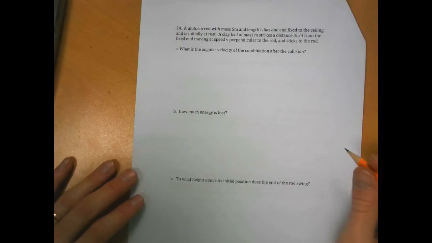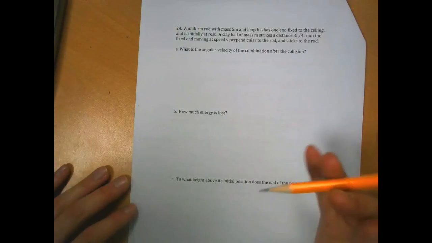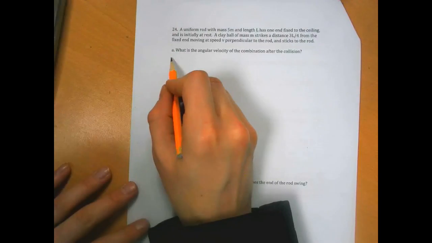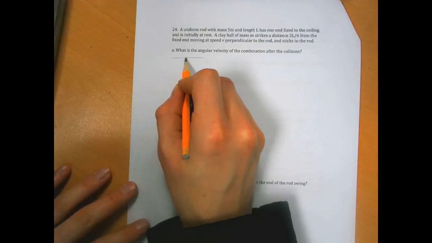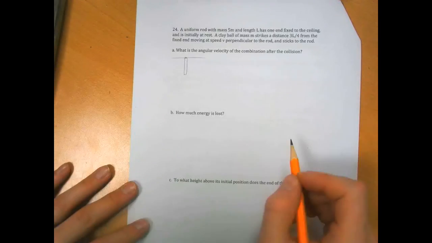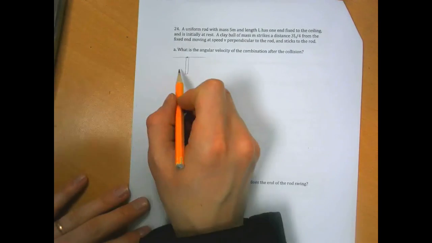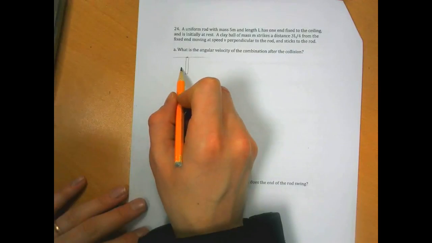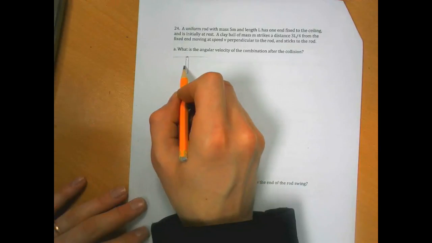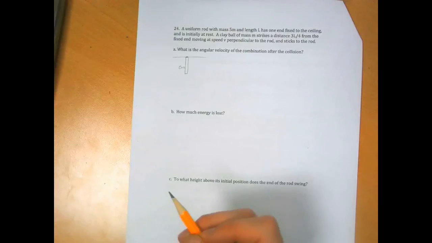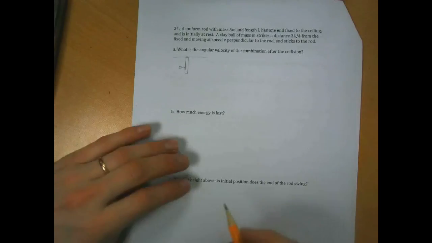Here's another fun example. We've got a uniform rod with mass 5m, length L. One end is fixed to the ceiling and it is initially at rest. So our rod now is hanging from the ceiling, and it's on a hinge of some kind, so it can rotate around that axis. A clay ball strikes 3L/4 from the fixed end. So here's the fixed end. Clay ball strikes it right there and sticks. Find the angular velocity of the combination after the collision.